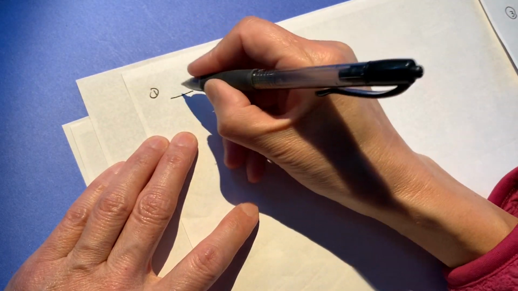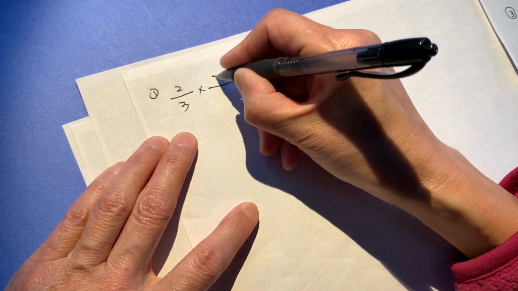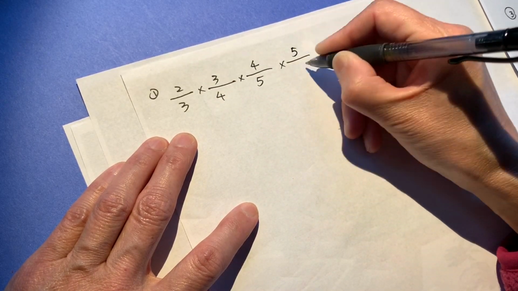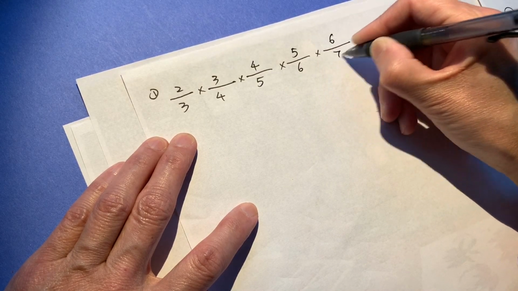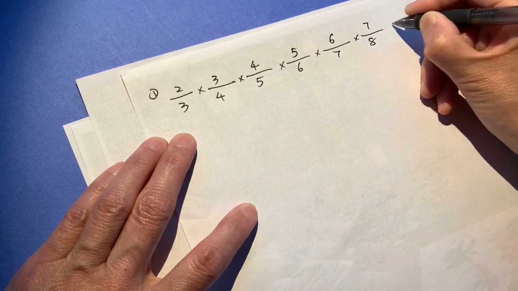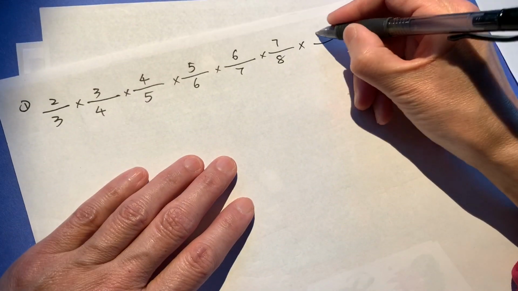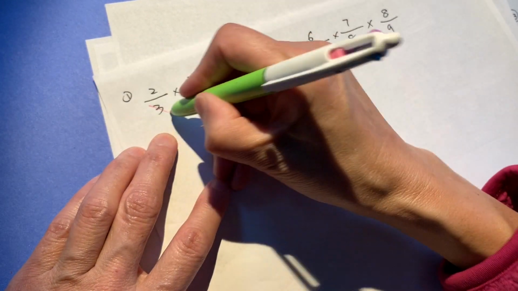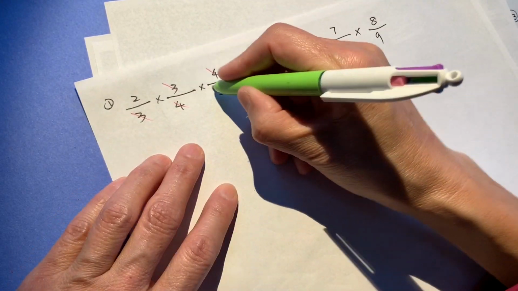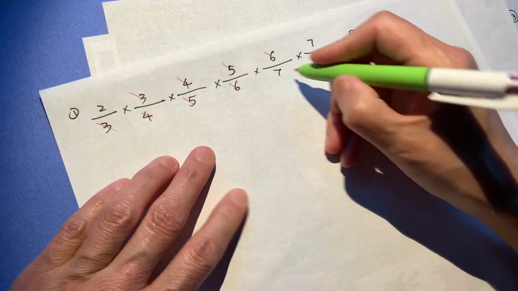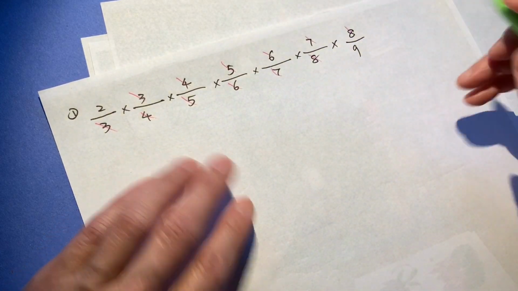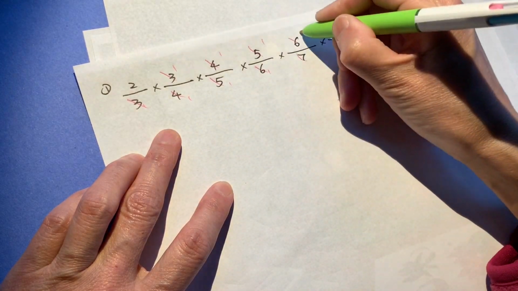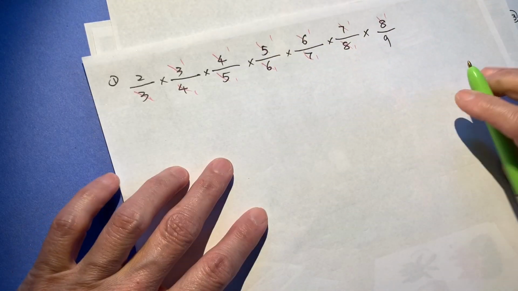Okay, 2 over 3 times 3 over 4 times 4 over 5 times 5 over 6 times 6 over 7 times 7 over 8 times 8 over 9. Is that enough? Should be enough. 3, 3, get out. 4, 4, get out. 5, 5, get out. 6, 6, get out. 7, 7, get out. 9, 9, get out. Because they are all 1.